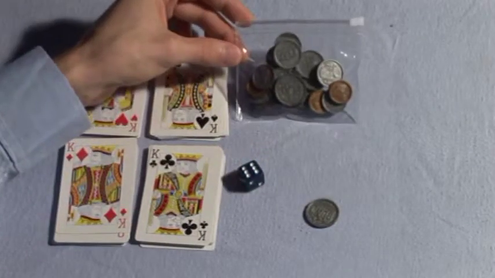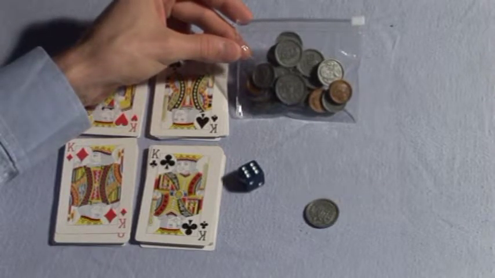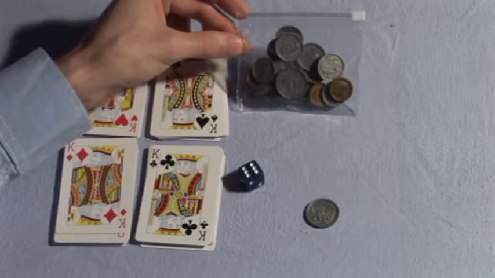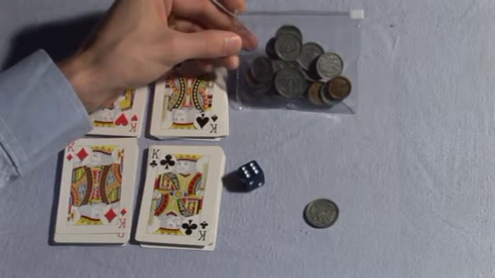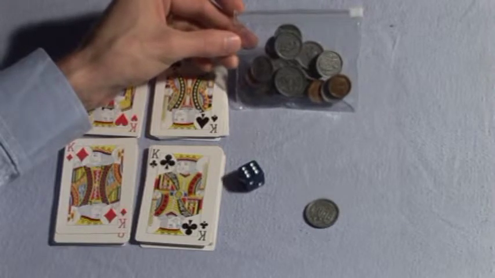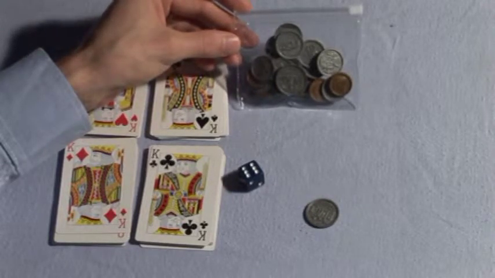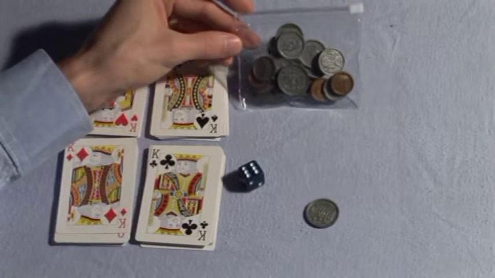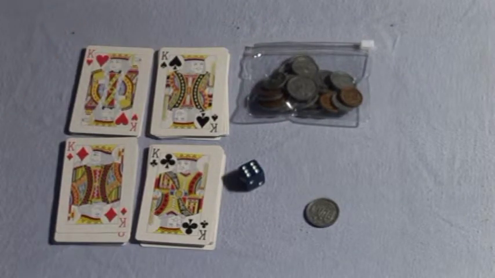Next, we have a bag of coins. There are 24 coins in this bag, 6 from each denomination: pennies, nickels, dimes, and quarters. For the probability of pulling a nickel out, there are 6 nickels and 24 total coins, which means 6 out of 24 are nickels. So the probability is 6 out of 24, which reduces to 1 out of 4. Again, since there are the same number of coins in each denomination, one denomination is nickels, and the other 3 are dimes, pennies, and quarters. So 1 out of 4 is the probability of pulling a nickel out of this bag.